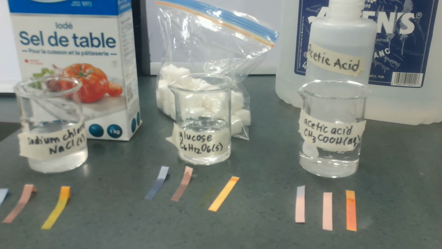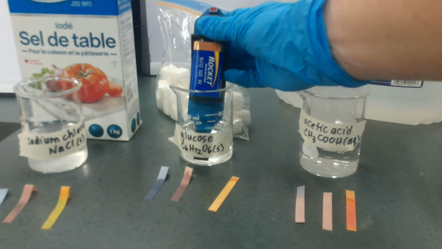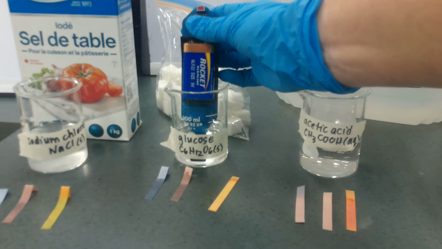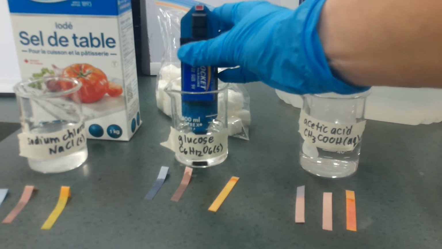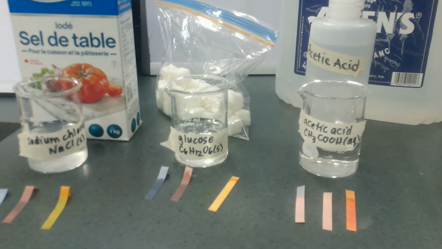Remember, we've seen these already. Glucose, we predict, is not going to conduct. This is a molecular compound. There are no ions. This is nonmetal, not conducting. Okay, that's pretty obvious. What about sodium chloride?